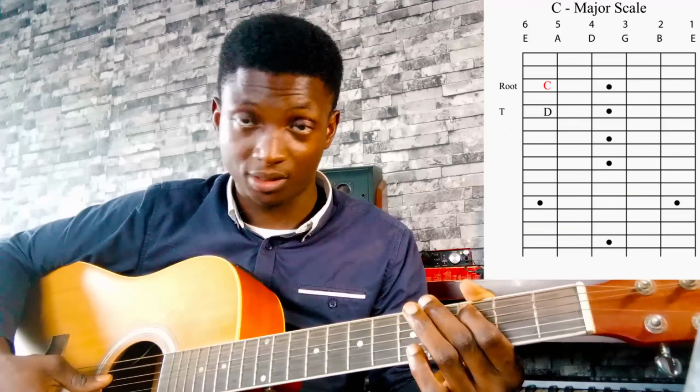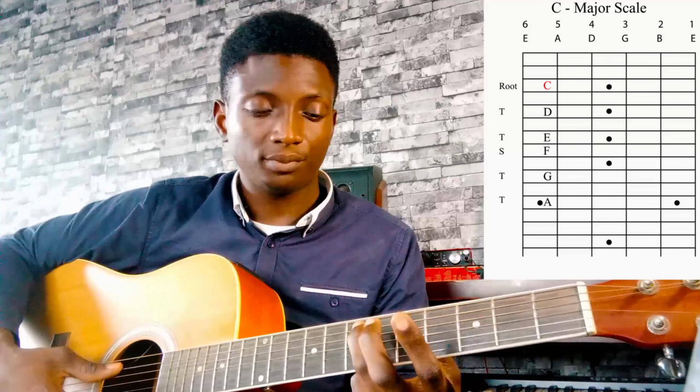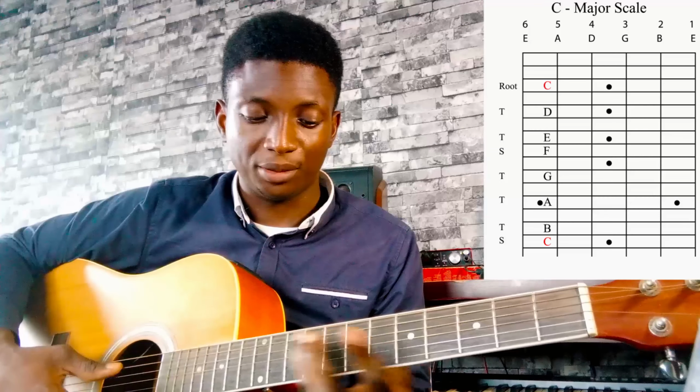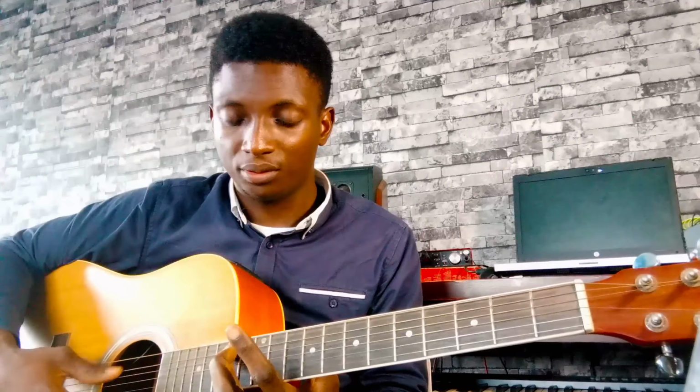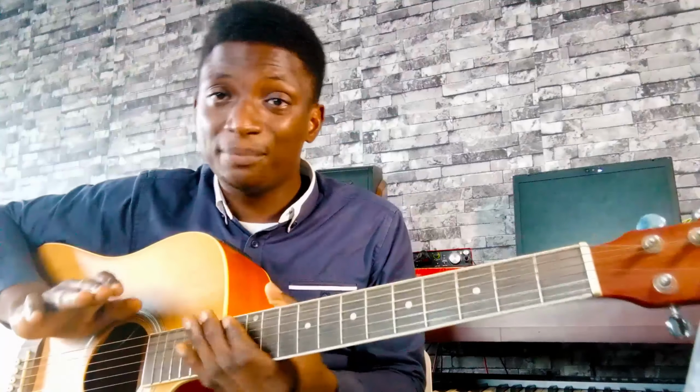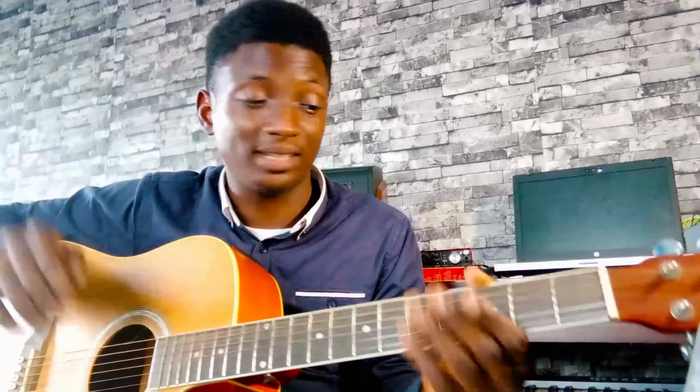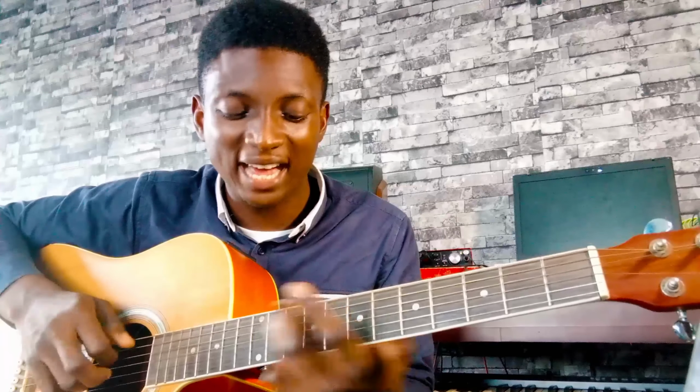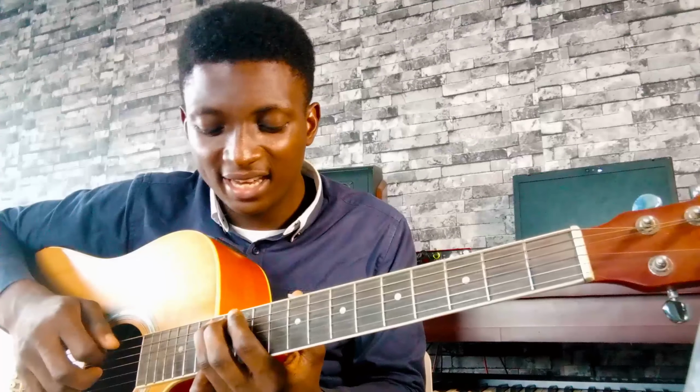Let me go again on the key of C. This is C, the root. Start from the root, the major scale formula. Then tone, tone, semitone, tone, tone, tone, semitone. Right? Okay, let me give you a close up. This scale is very, very common. The sound is do, re, mi, fa, sol, la, ti, and back down: la, sol, fa, mi, re, do.